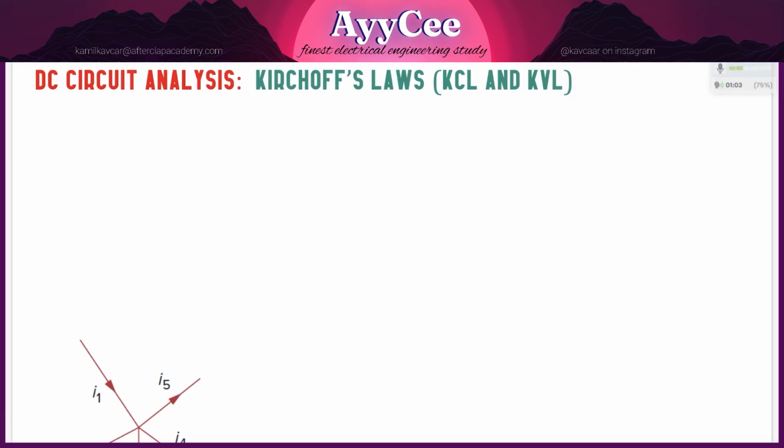So basically, Kirchhoff's laws, there are two laws. The first one is KCL, and the second one is KVL, and they are different in some ways. First of all, KCL stands for Kirchhoff's current law, as you can understand, and KVL is Kirchhoff's voltage law. KCL, which is current law, is based on conservation of charge. KVL, on the other hand, is based on conservation of energy.